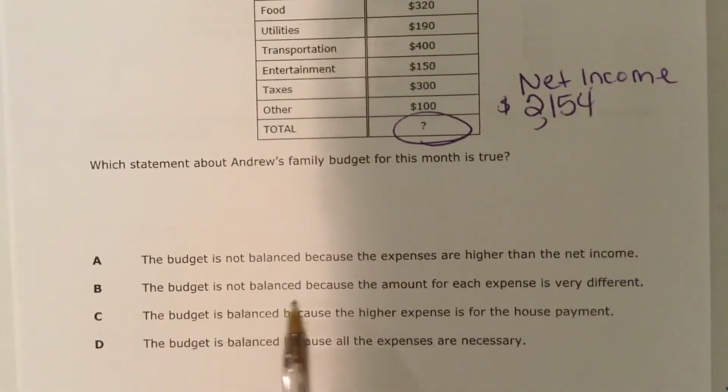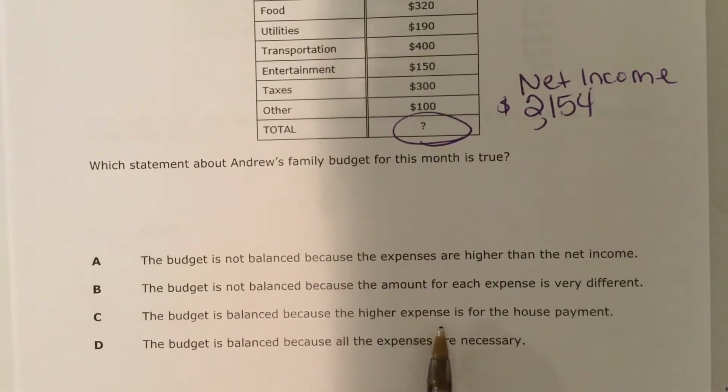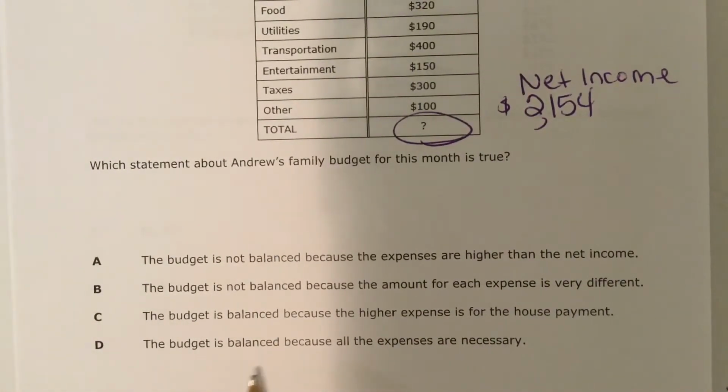B, the budget is not balanced because the amount for each expense is very different. C, the budget is balanced because the higher expense is for the house payment. Or D, the budget is balanced because all the expenses are necessary.